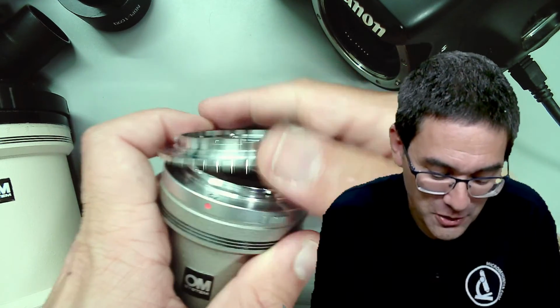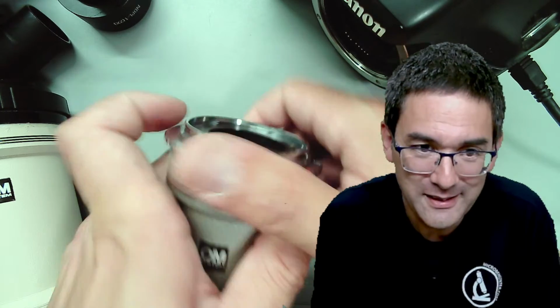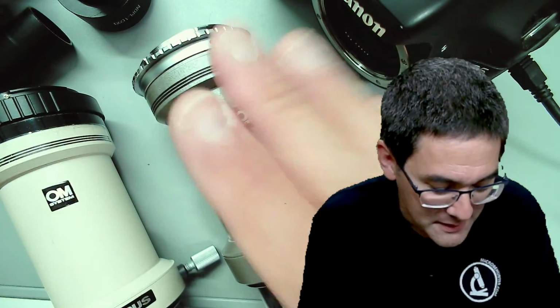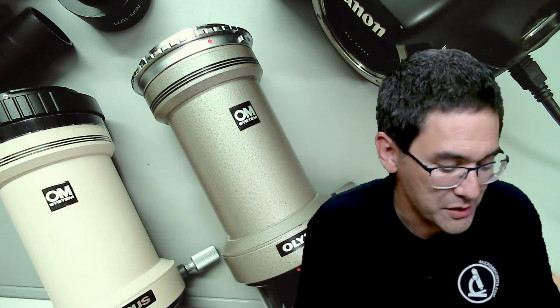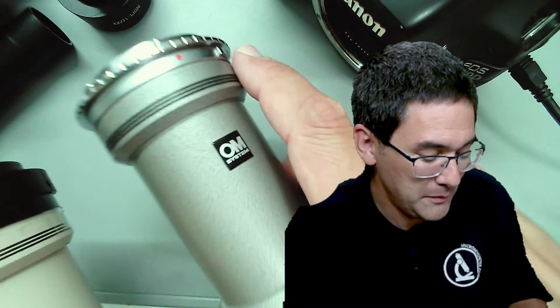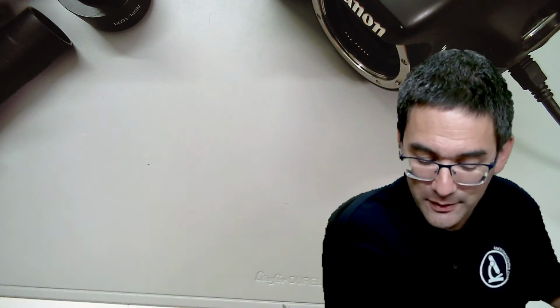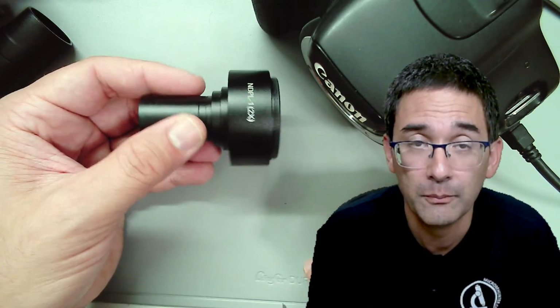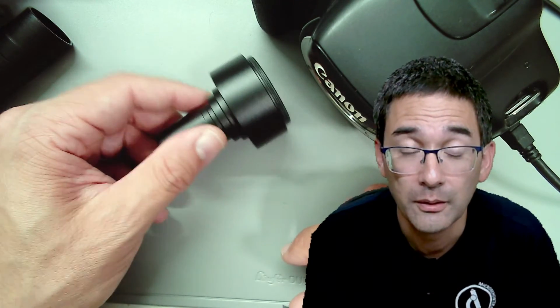I just wanted to show you that it's a science. But basically those have given very good results, but again, not available. So what we're stuck with, if you want to connect a DSLR camera, is those adapters here, and they can be bought over Amazon.